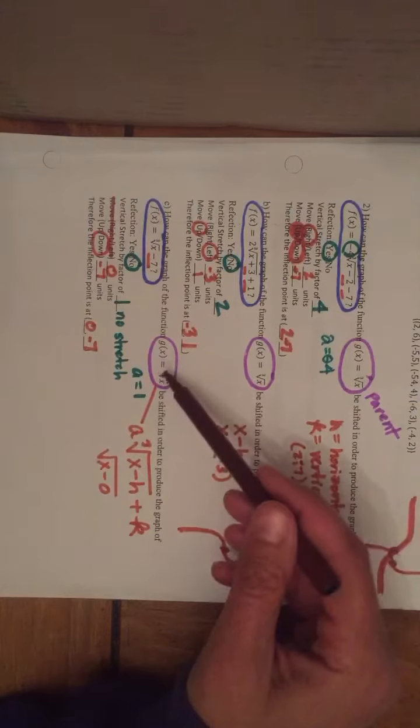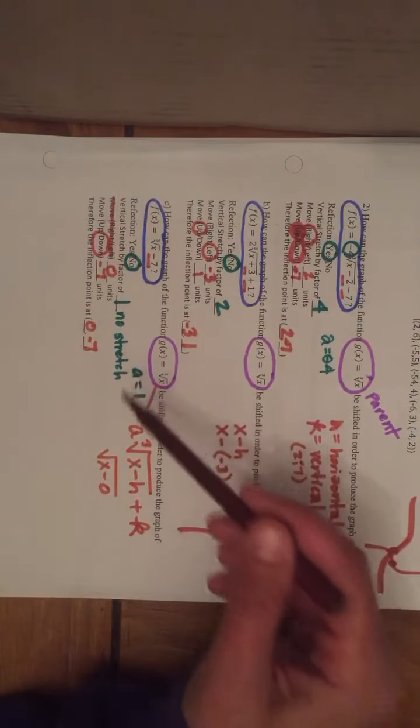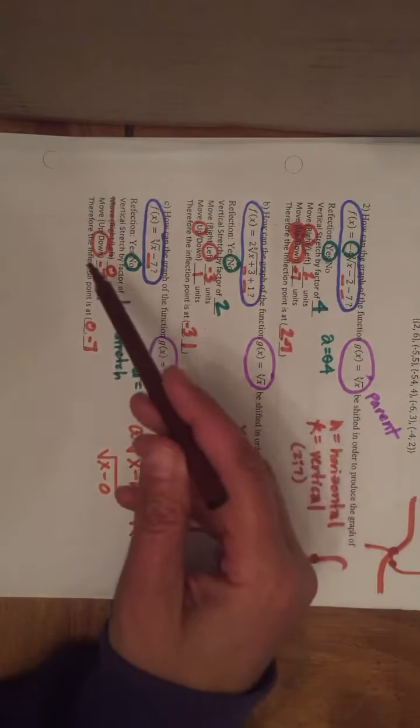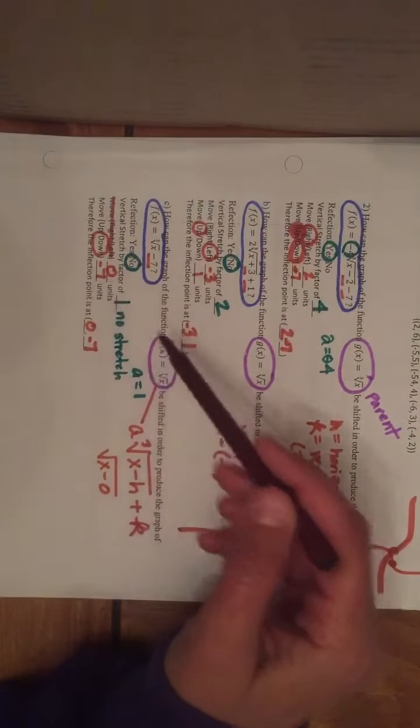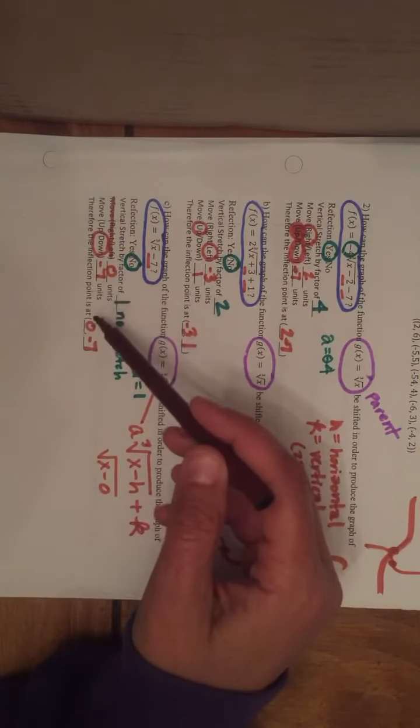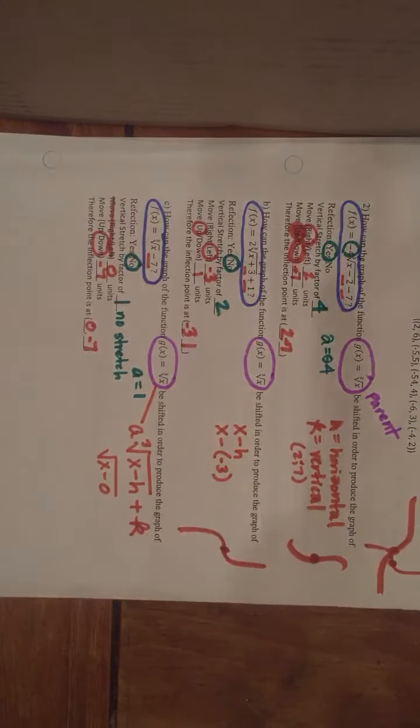So that means we're not going to move left or right from the parent. We're going to be in the same spot. As far as up and down, your k value is negative 7, which means we are going to move down 7 units. So your inflection point is at 0, negative 7. And so that is how you determine the transformations based on your parent function and your new function.